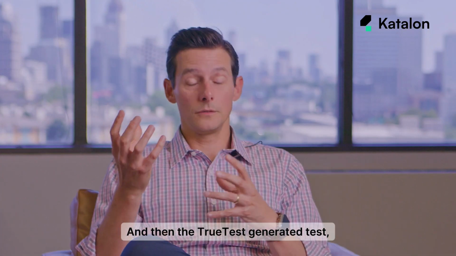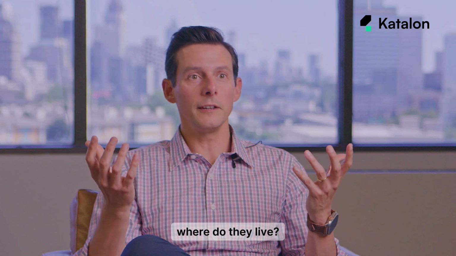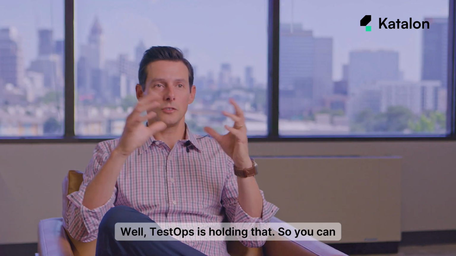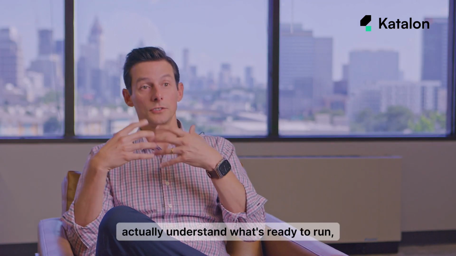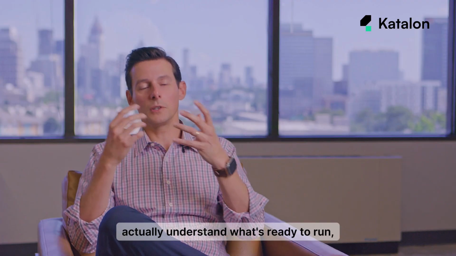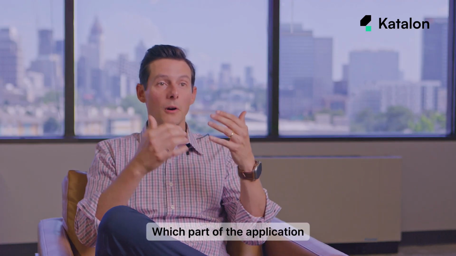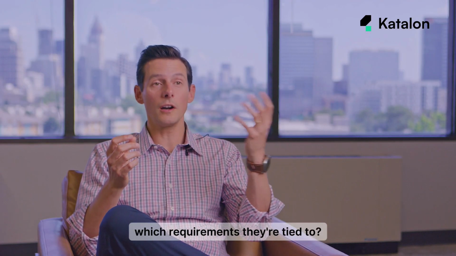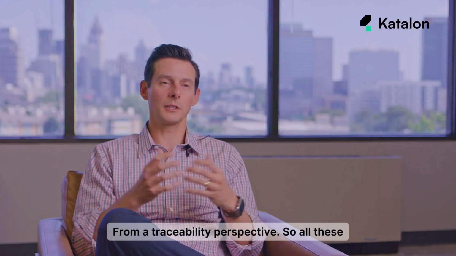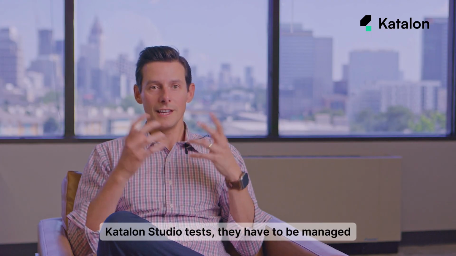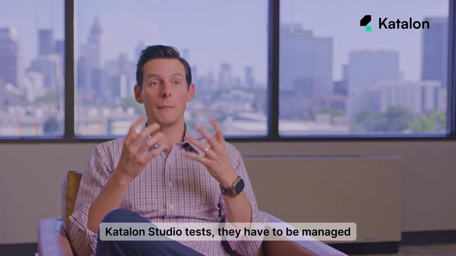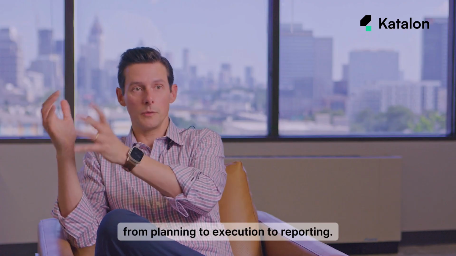And then the TrueTest generated tests, where do they live? Well, TestOps is holding that so you can actually understand what's ready to run, what's not ready to run, which part of the application they are covering, which requirements they're tied to from a traceability perspective. So all these Katalon Studio tests have to be managed from planning to execution to reporting.